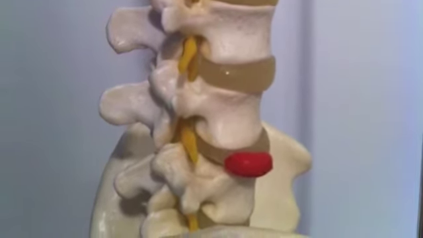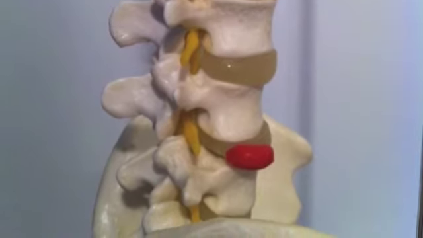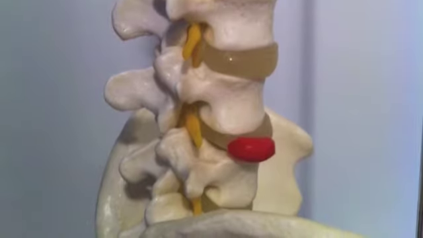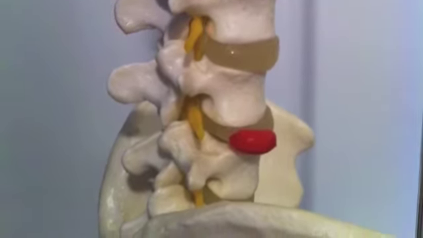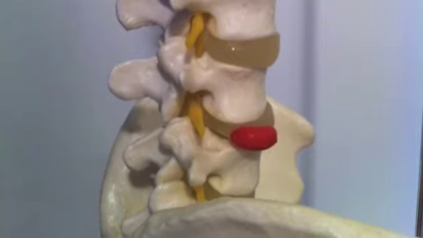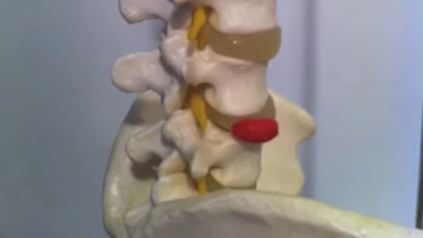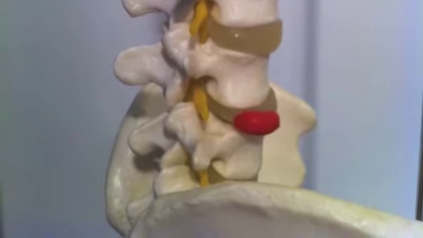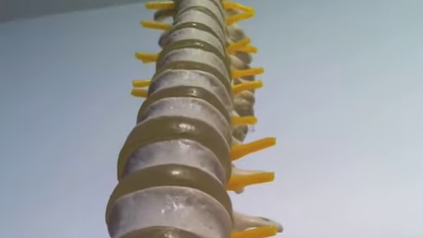Well, it's a disc that has been so compressed by the upper and lower vertebrae that it has expanded, and as a consequence, caused this lump that will compress the nerves, which are shown in yellow on this model, which is the one that I use here in my studio. These wires are no longer there, but in fact, they're very long and they run all the way down the legs and supply the various organs.